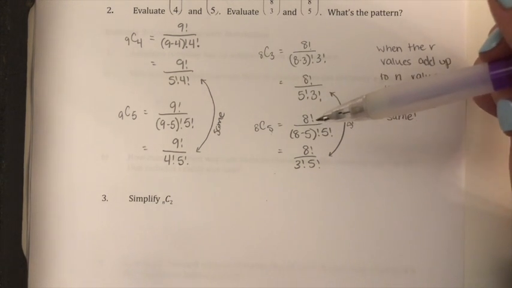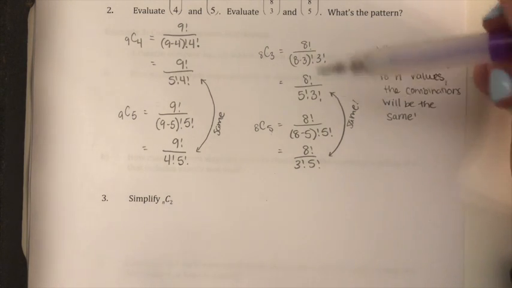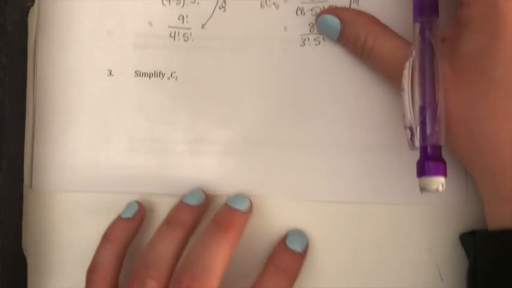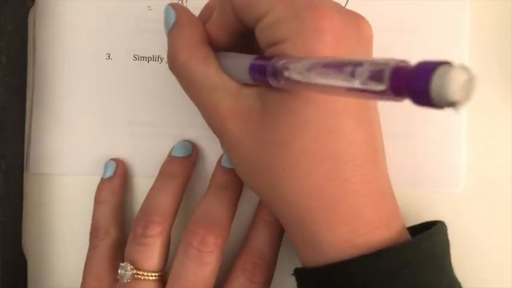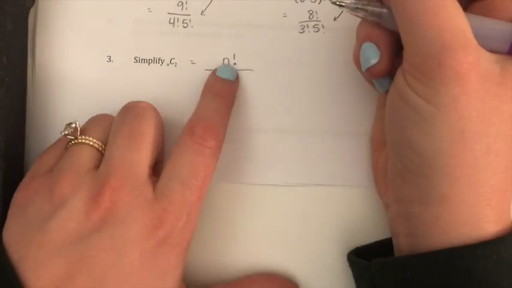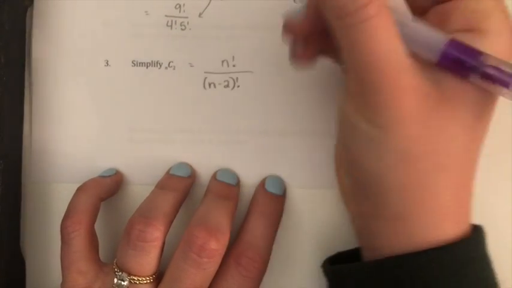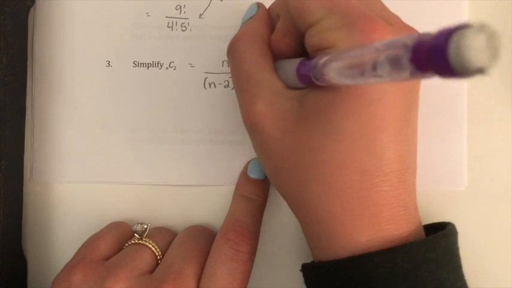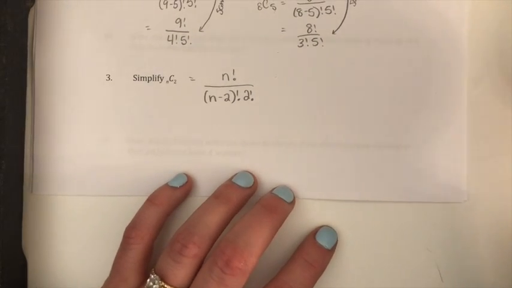But if I choose to select you don't get a gift card versus you do get a gift card, I'm going to have the same number of combinations. Okay, so if I want to simplify n choose 2, I want to put that in the formula. Whatever n is gets n factorial on the top. Then we have n minus r factorial, r is 2, times r factorial. So let's just practice plugging into the formula for that one.